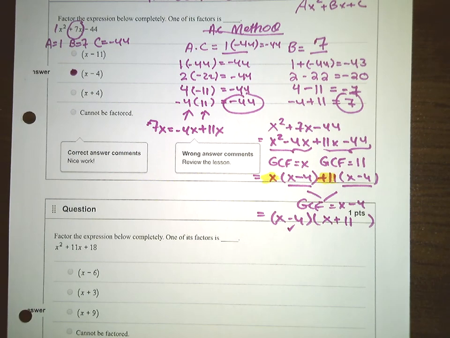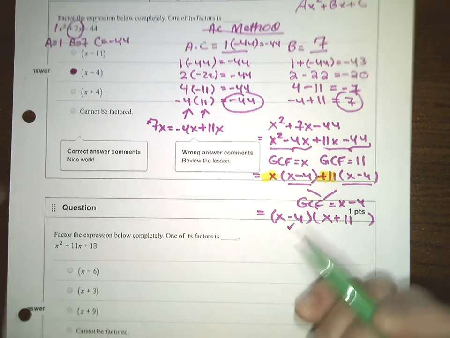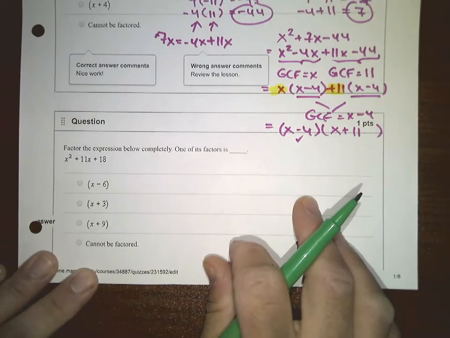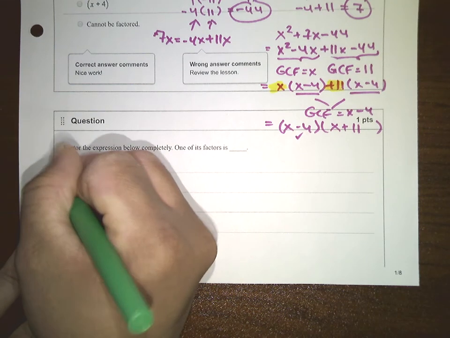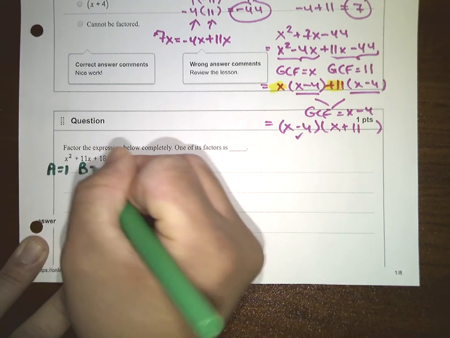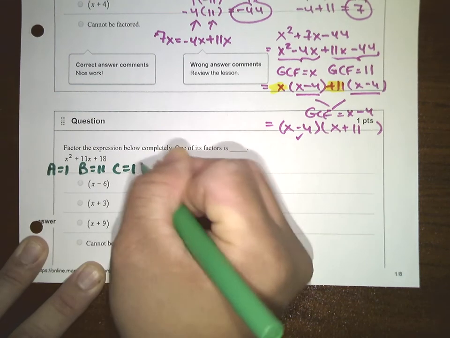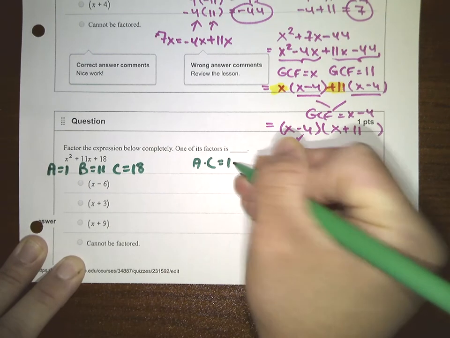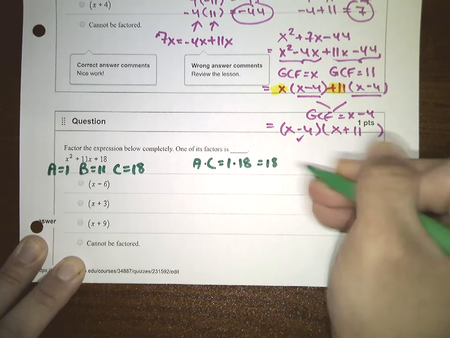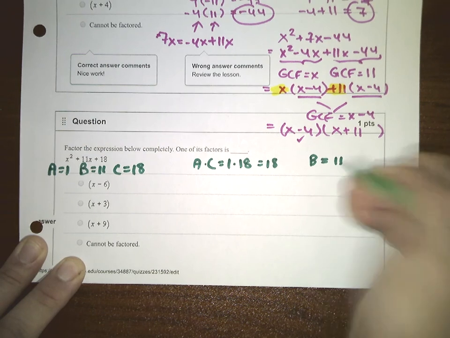So now let's try another great example right now. All right, so we have x squared plus 11x plus 18. So we have a is 1, b is 11, c is 18. So a times c is 1 times 18, which is 18, but b was 11.